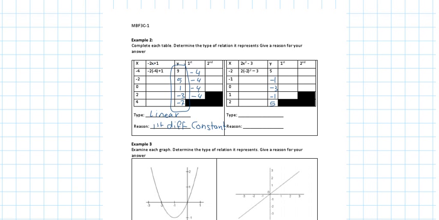So negative 1 minus 5, that's negative 6. How about the second one? Negative 3 minus negative 1, negative 3 plus 1, so that's negative 2. Negative 1 minus negative 3, so that's negative 1 plus 3, so that's 2. And then 5 minus negative 1, which is 6.